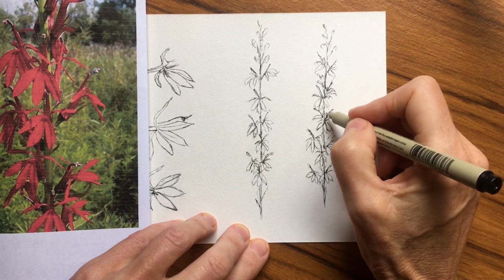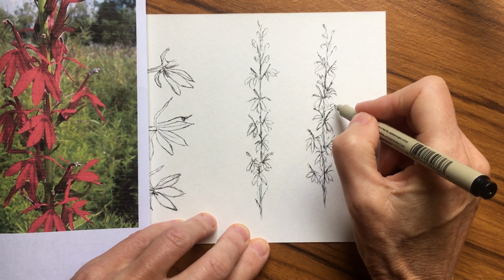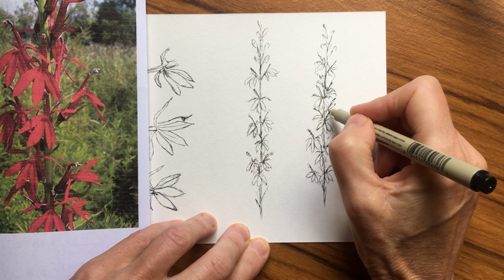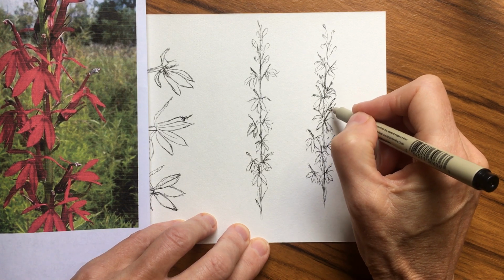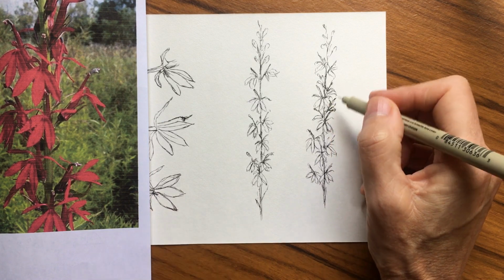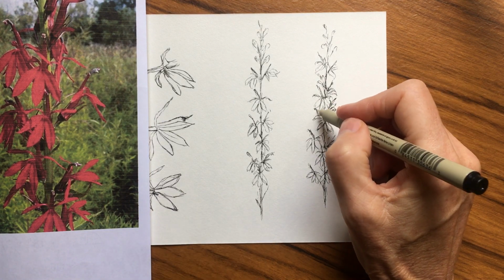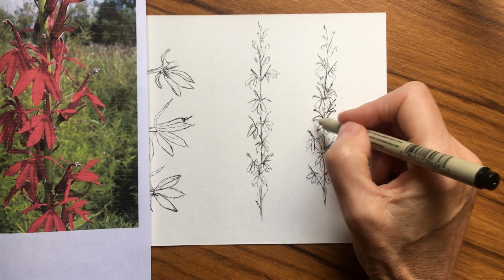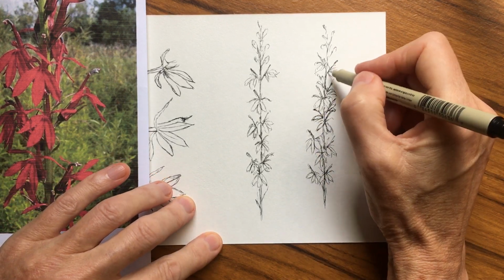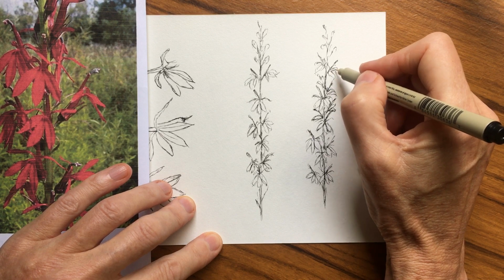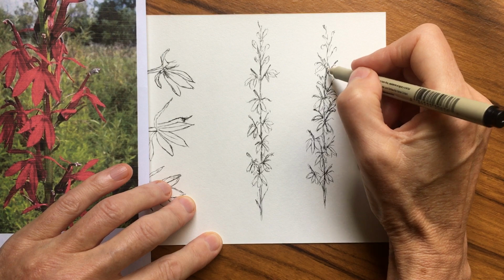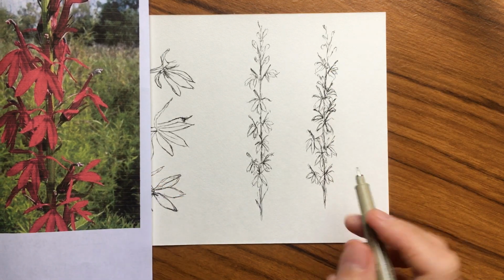They can have very few, depending on the growing conditions, right? But the point is, when you spend a few minutes understanding the structure of the flower, you can easily go ahead and do your stalk.